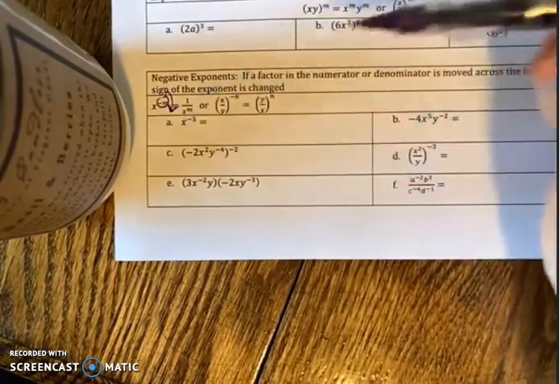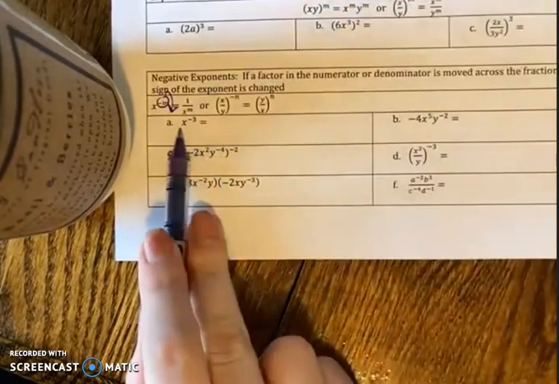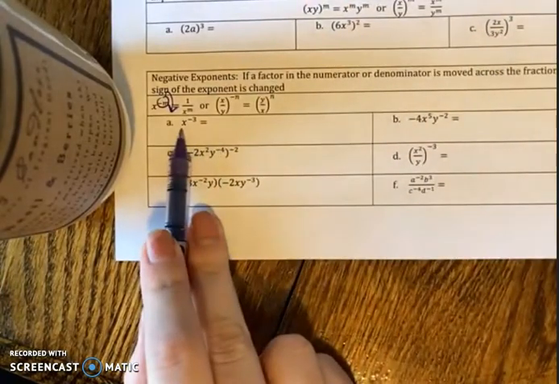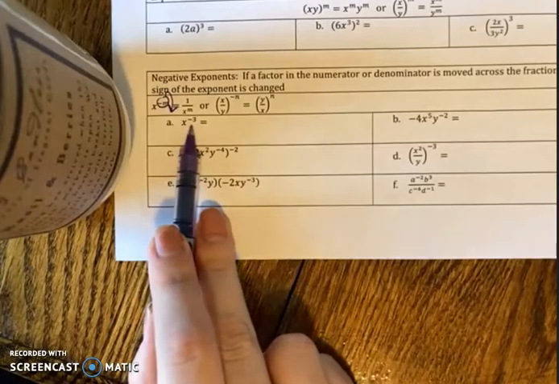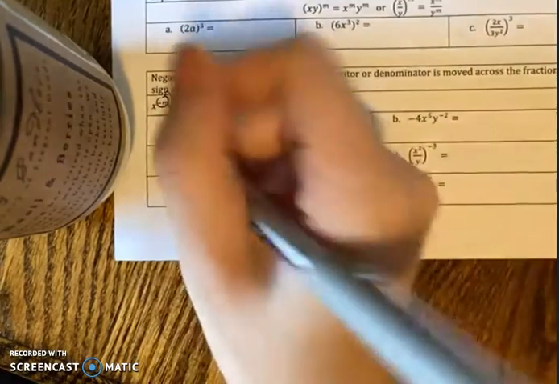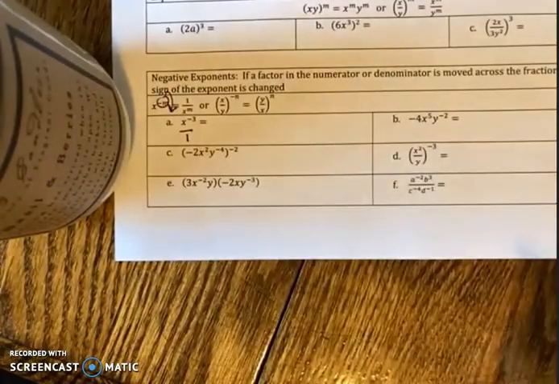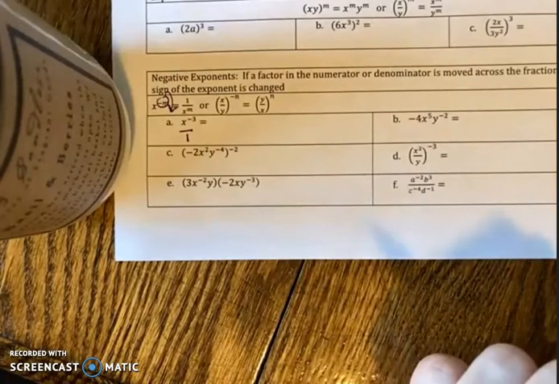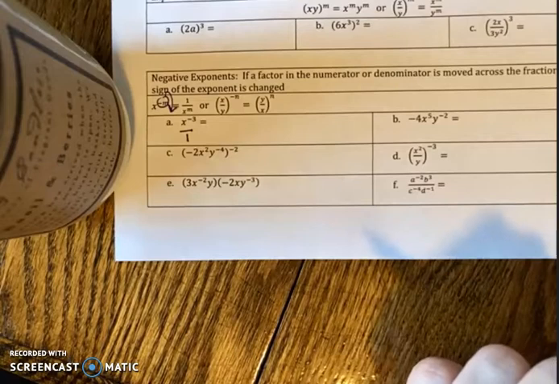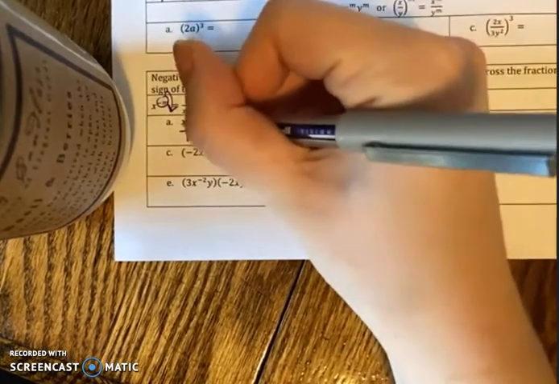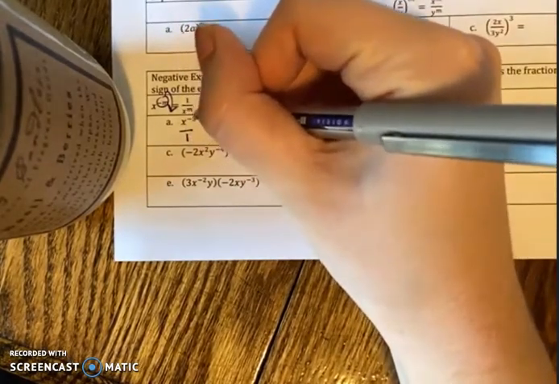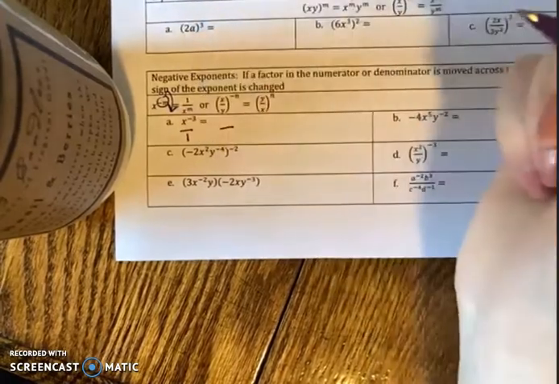Starting with a, we have x to the negative 3 power. So again, that negative exponent tells me I'm going to have to move it. Currently, it is in the numerator's position because technically I can rewrite it over 1, just like how I could do 2 as 2 over 1, 3 as 3 over 1, and so on. So I'm going to take my x to the negative 3 and move it down to the denominator.